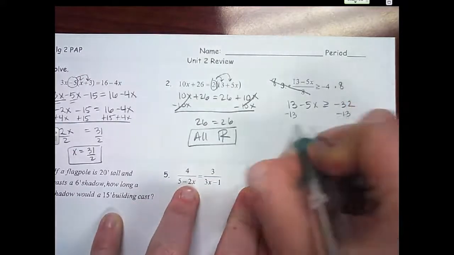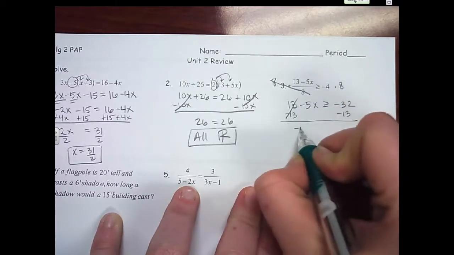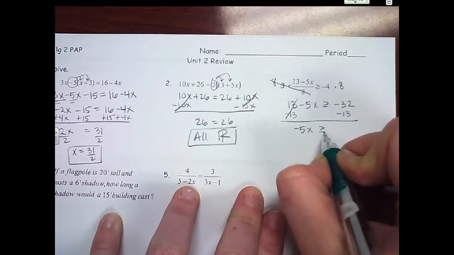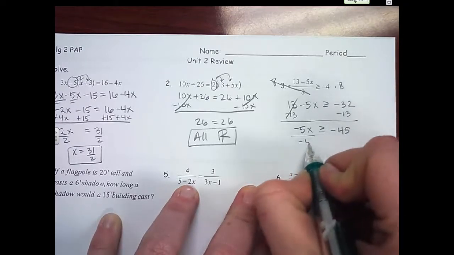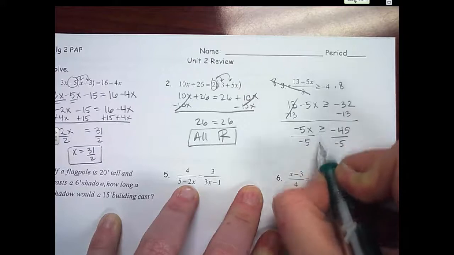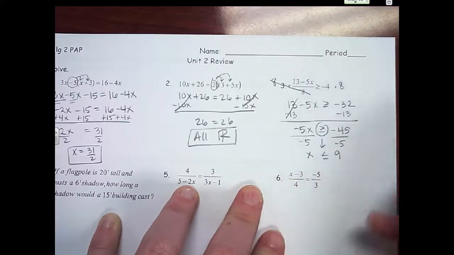Subtract 13. -5x is greater than or equal to -45. Divide by -5. Be careful, I divided by -5, so I need to flip the sign. x is less than or equal to 9.